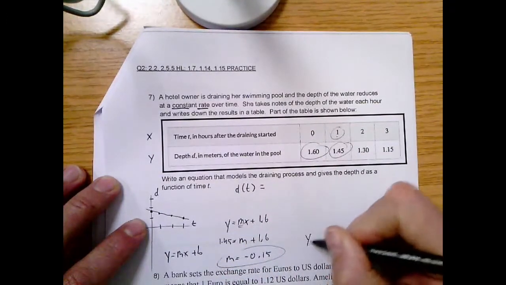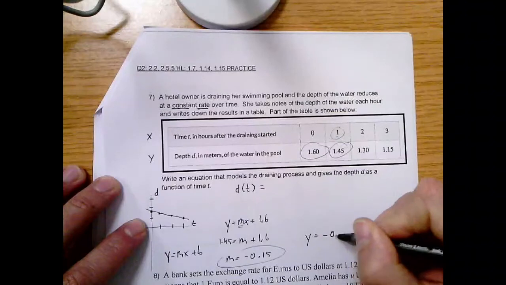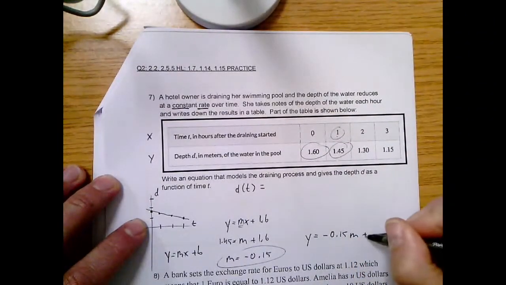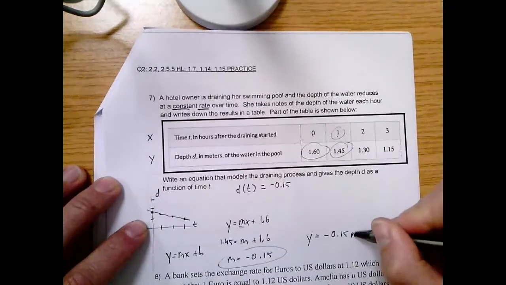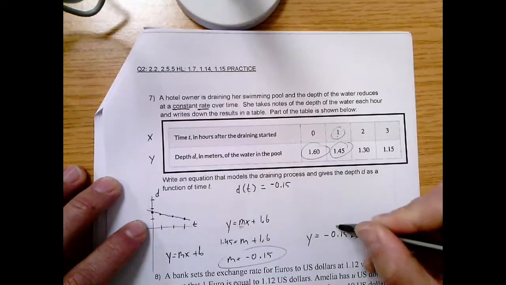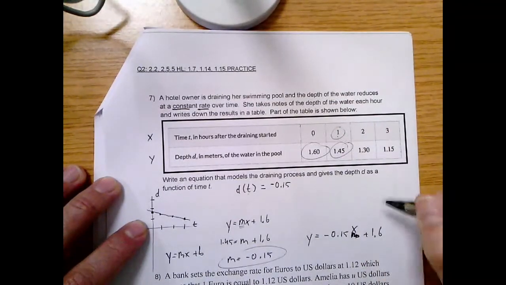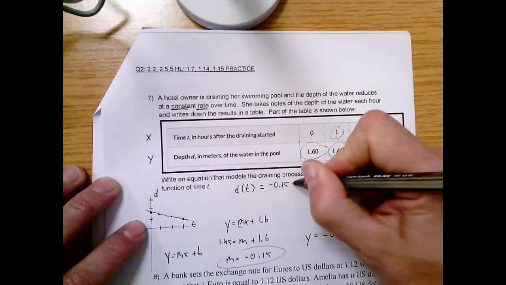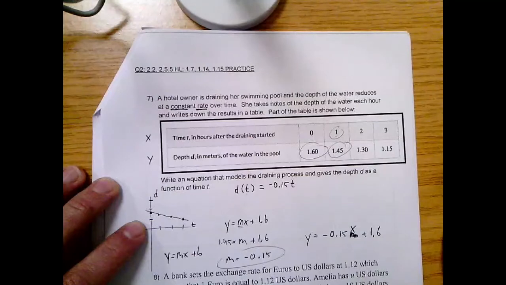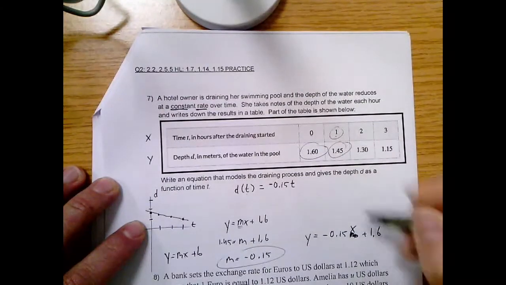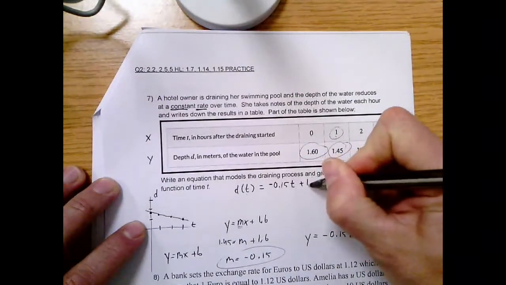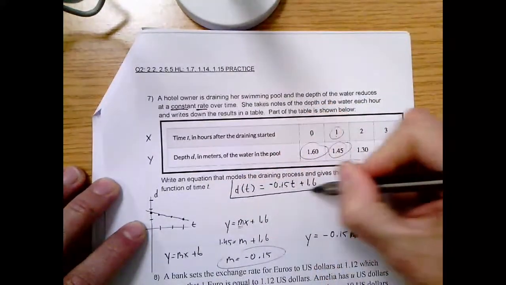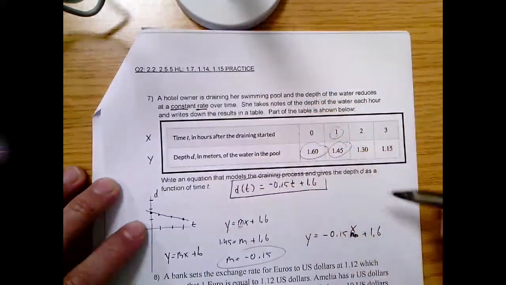So we could say y is negative 0.15x plus 1.6. And when we rewrite it, instead of the x, we would say t. Then plus 1.6. There you go, and that is actually your answer in the form of d of t.